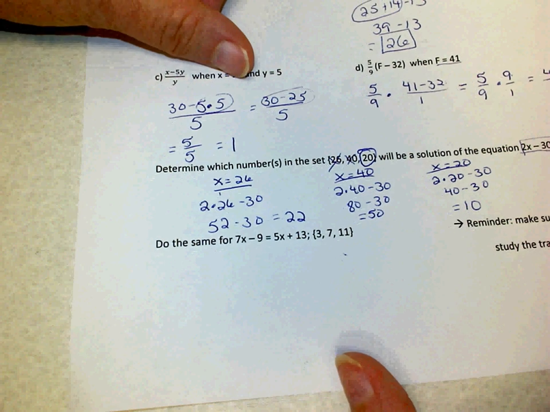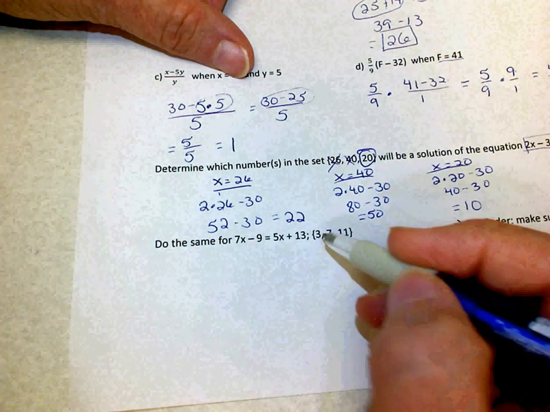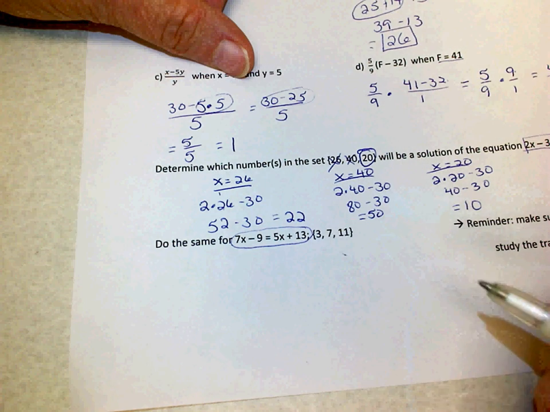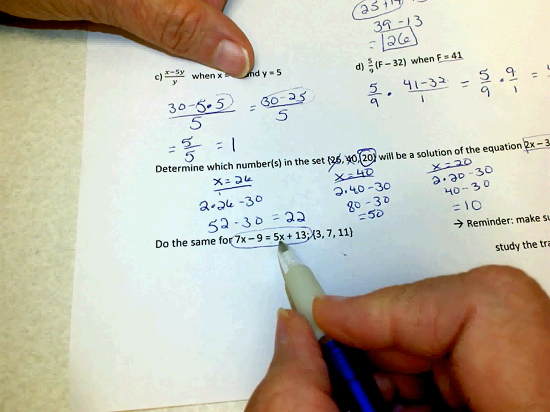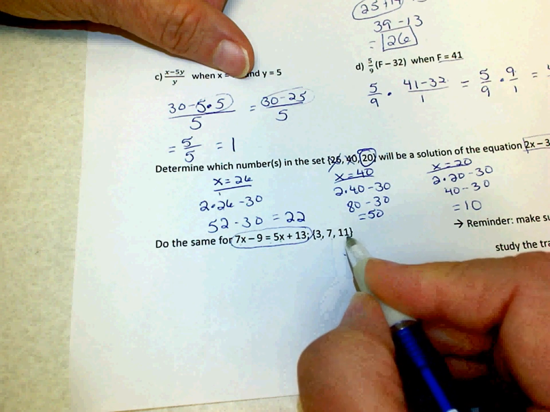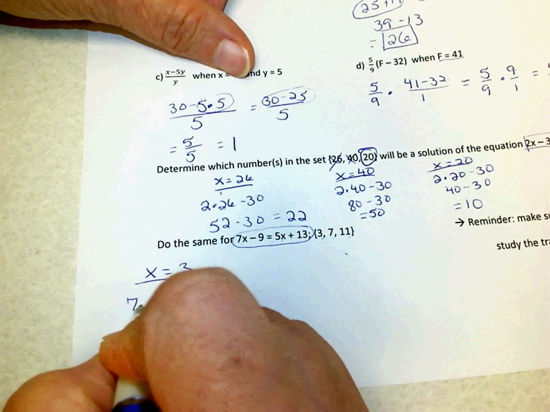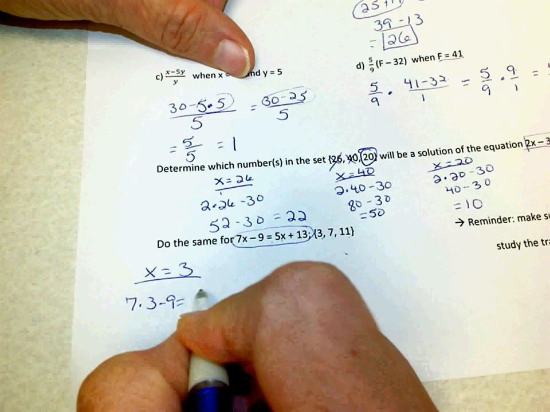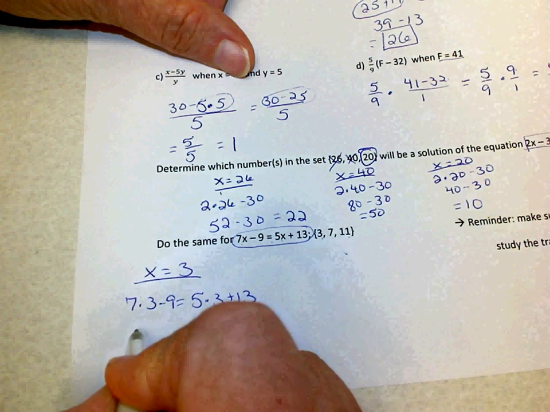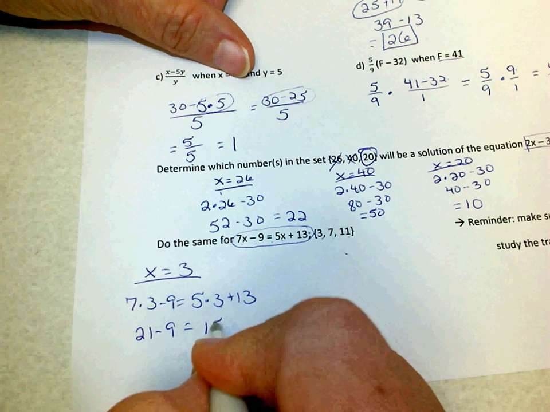Now, do the same thing here. It means the exact same thing. The only difference is that they've written it differently. Here's our formula. Instead of it being equal to just a number, they've got x on both sides. And here's our solution set: 3, 7, 11. So let x equal 3, and we get 7 times 3 minus 9 equals 5 times 3 plus 13. 7 times 3 is 21 minus 9. 5 times 3 is 15 plus 13.